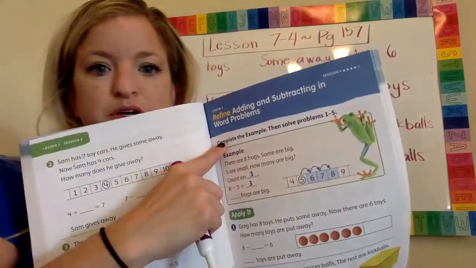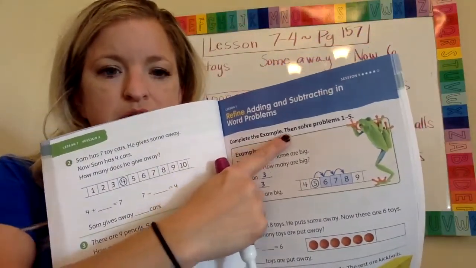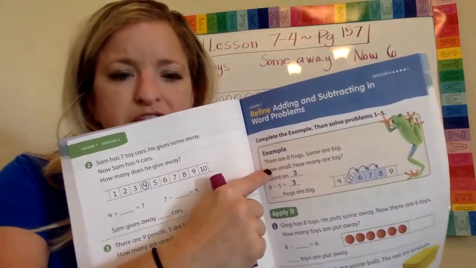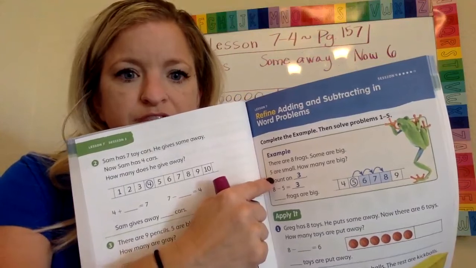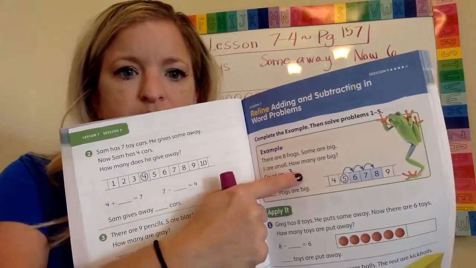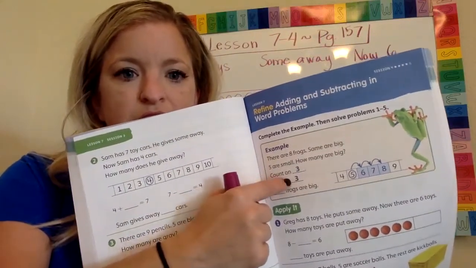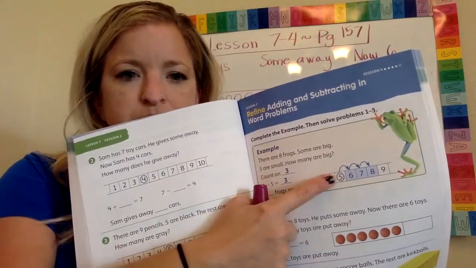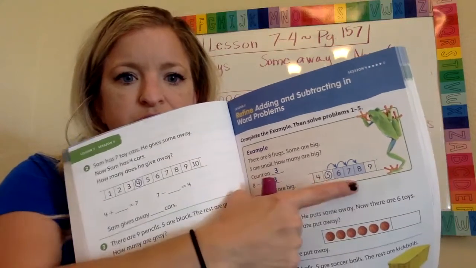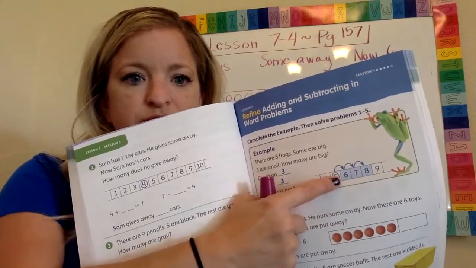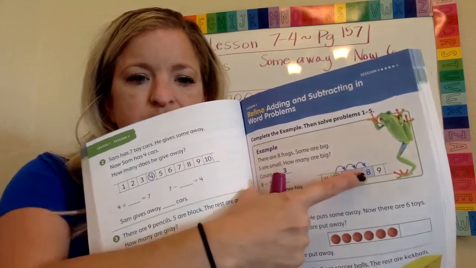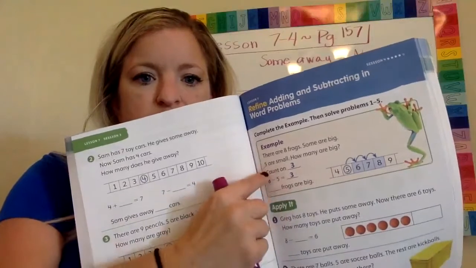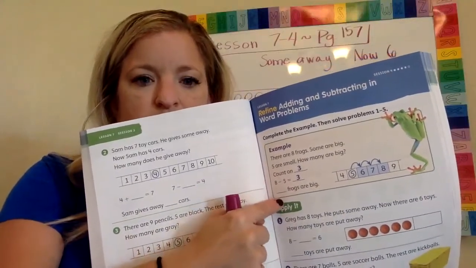So it has an example. It says, complete the example, then solve problems 1 through 5. Example, there are 8 frogs. Some are big, 5 are small. How many are big? Count on 3. So you start out at the 5 that are big. You count on until you get to 8 because you have 8 total. So 5, 6, 7, 8. You made 3 jumps. 1, 2, 3 jumps. That means you have 3. So 3 frogs are big.